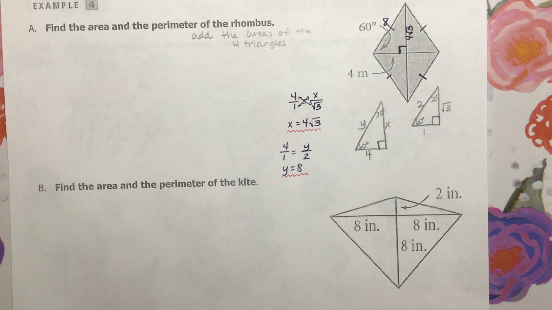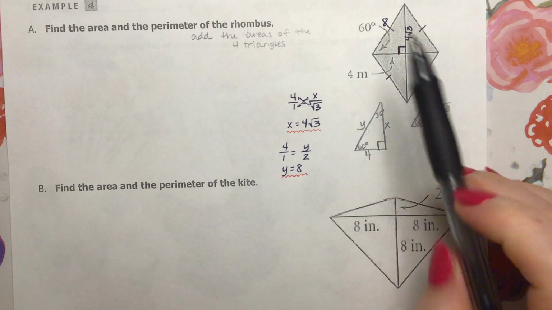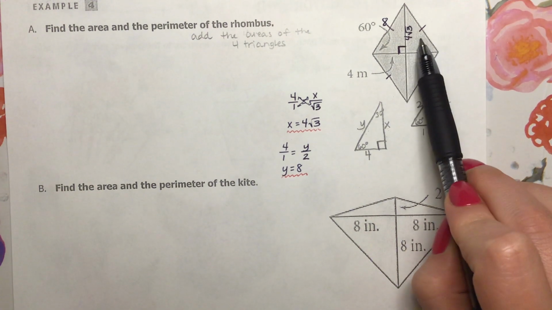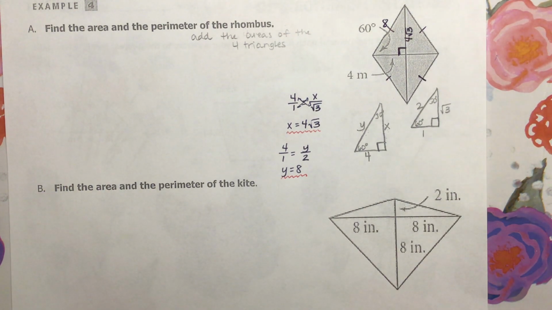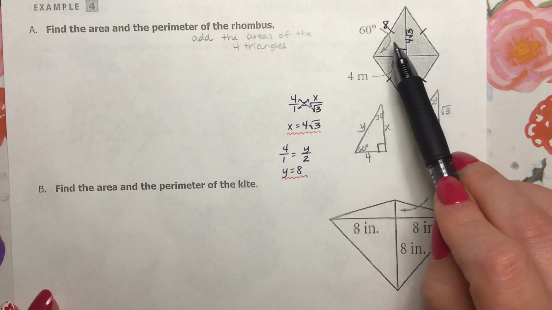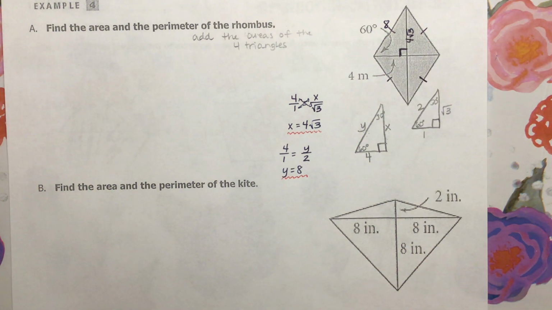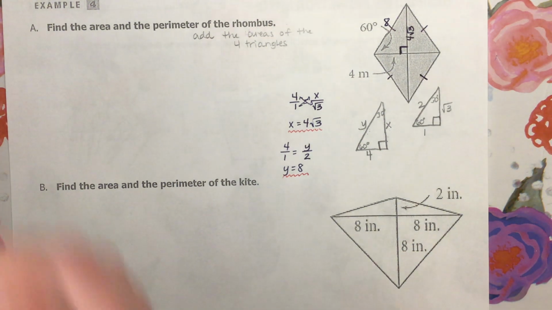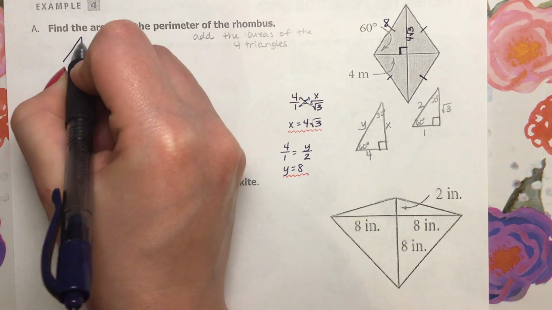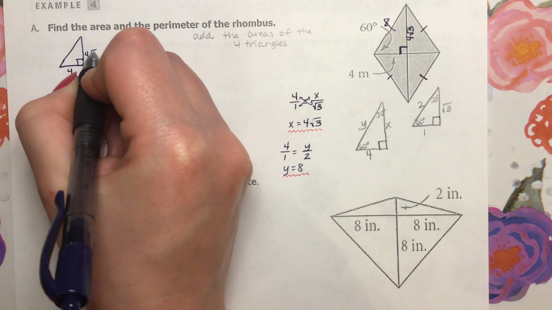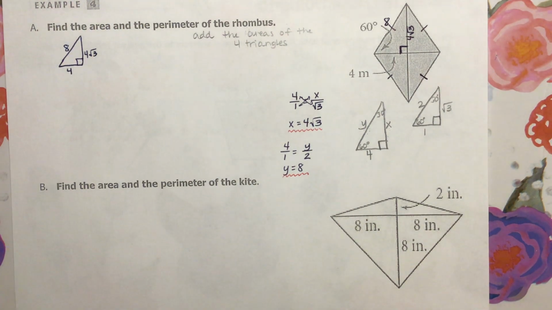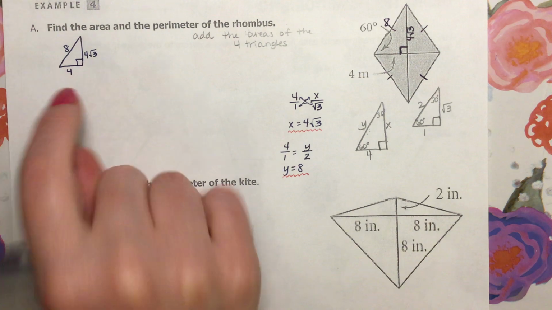Now we have enough information and we can calculate the perimeter and the area of the rhombus. To calculate the area again, I'm going to take this triangle plus this triangle plus this one plus this one. But remember, all 4 are the same. So if I can figure out the area of this top left one, then I can figure out the area of all of them. So I will draw that one more time just so we have it. We have 4 square root 3, and 8. We want to find the area of this.